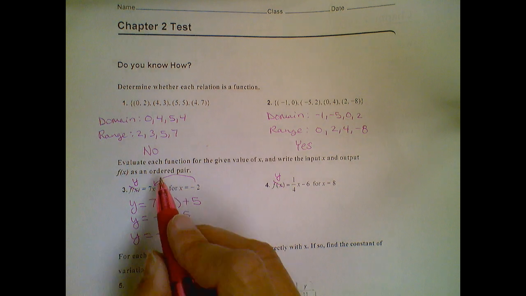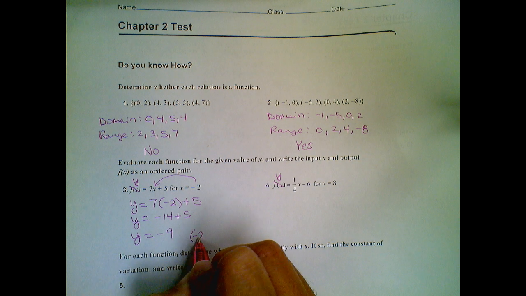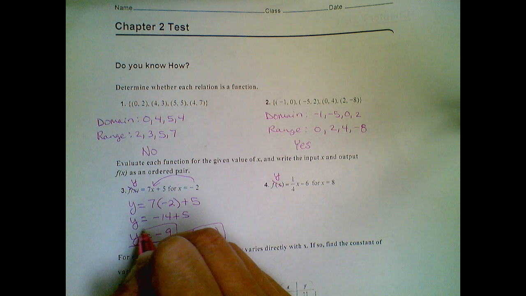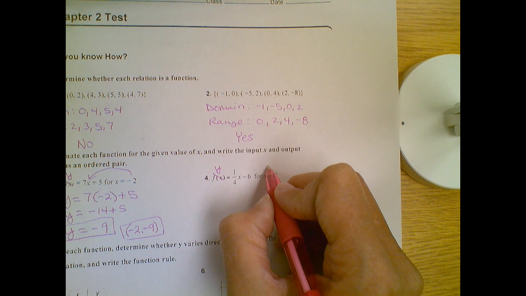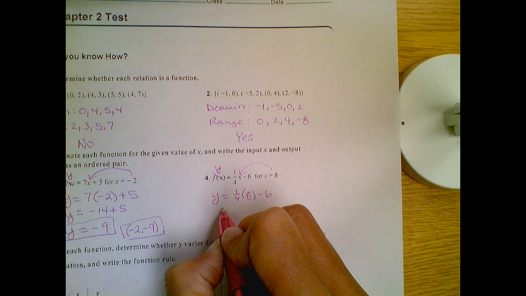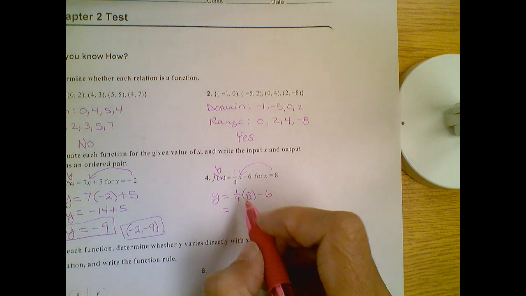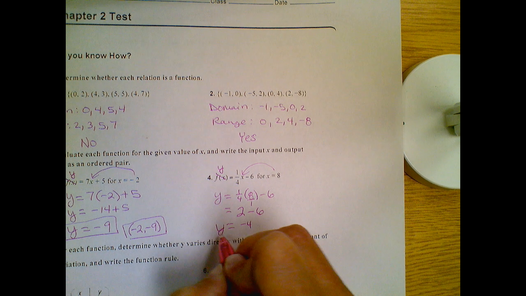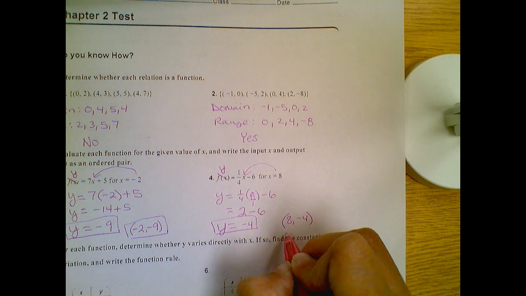Now it says to write your answer as an ordered pair. You can leave your answer like this, or if you want to write it as an ordered pair, the x is negative 2, and then the y value is negative 9. So either format I will take. So let's try number 4. We're going to plug in 8 right in for our x. So we get, think top times top, bottom times bottom, 8 over 4, which reduces to 2, minus 6, we get negative 4. So our y equals negative 4. If you're going to write it as a coordinate, our x was 8 when our y is negative 4.